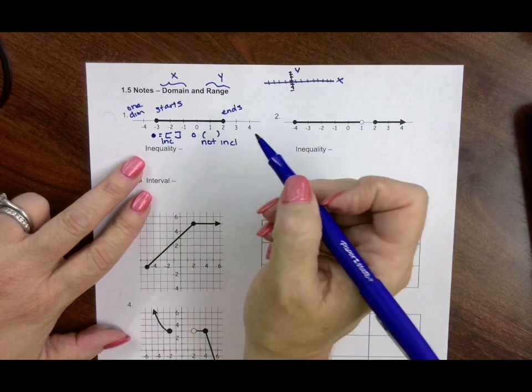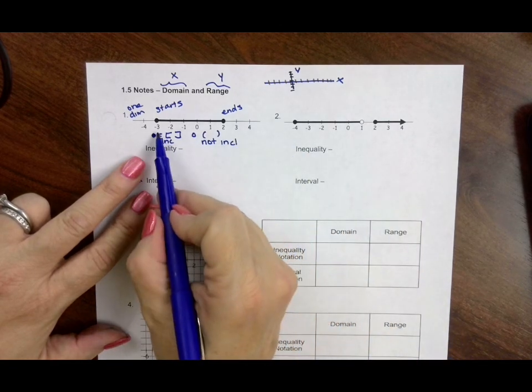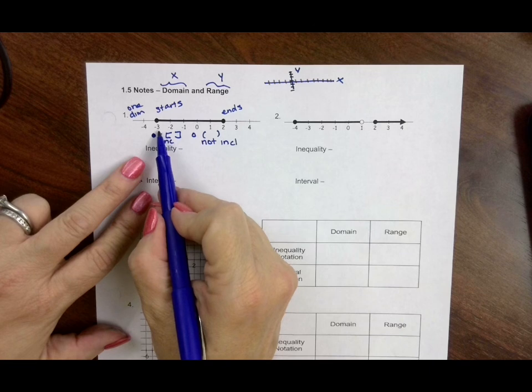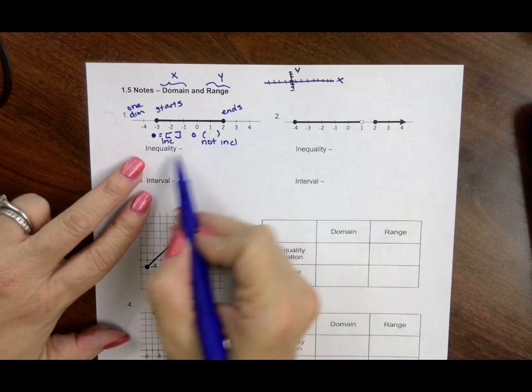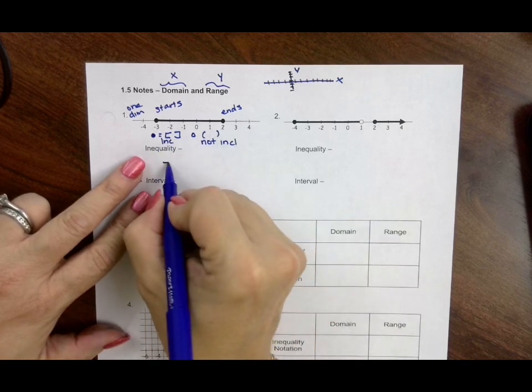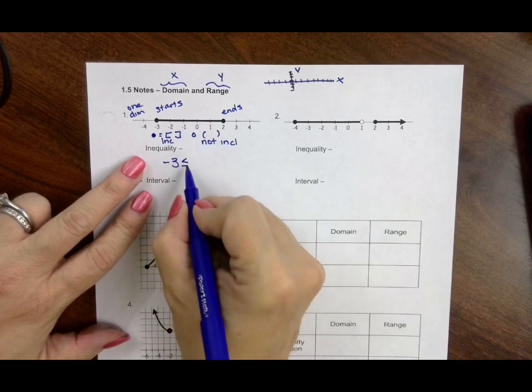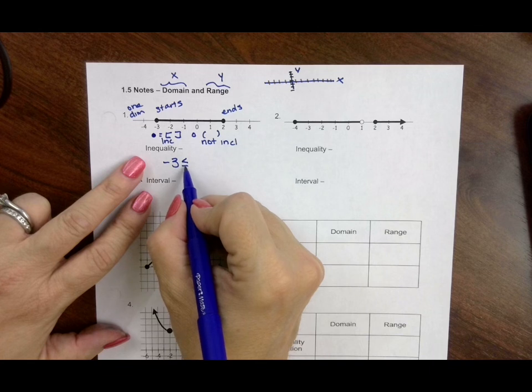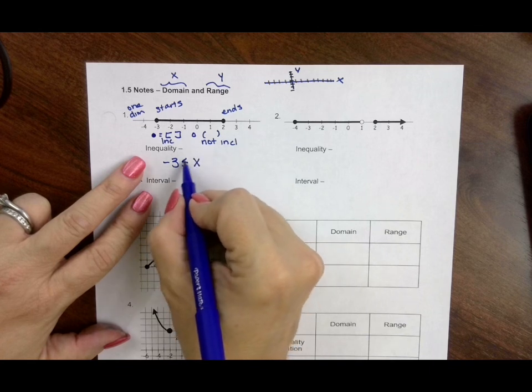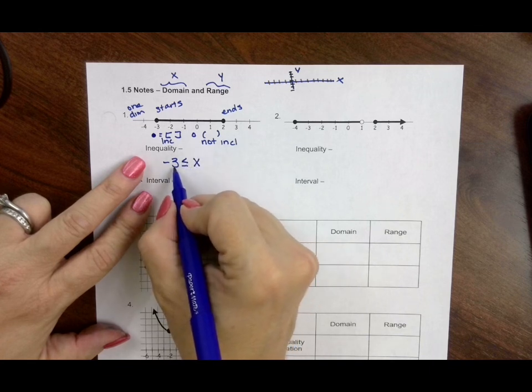Okay? And so when I have this inequality, this is telling me I'm going to start at -3 and I'm going to end at 2. So in inequality notation, I'm going to start at -3. It's included, so it's going to be greater than or equal to. So x is greater than or equal to -3.